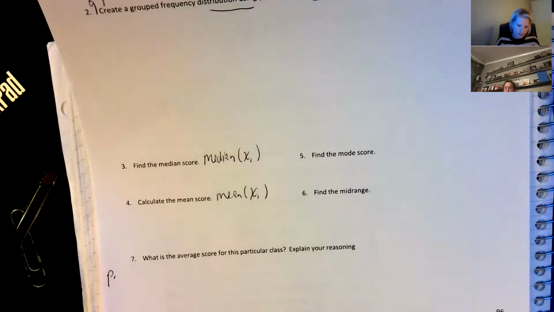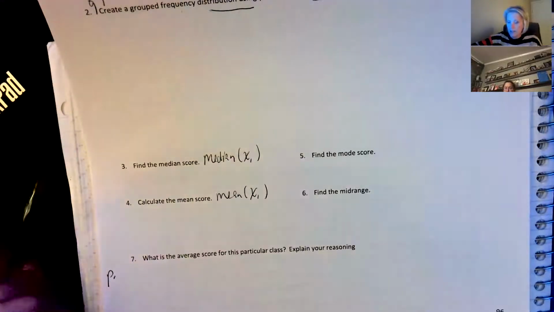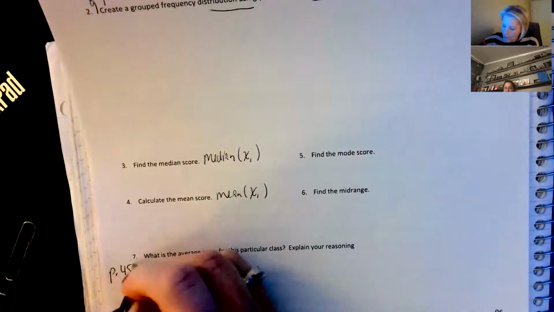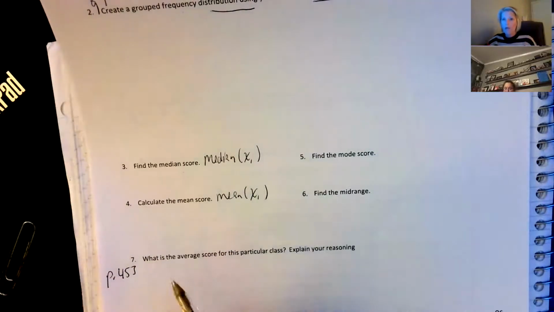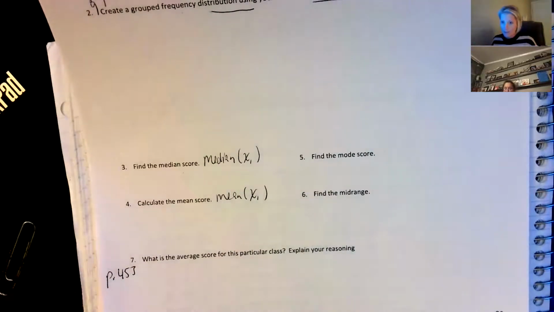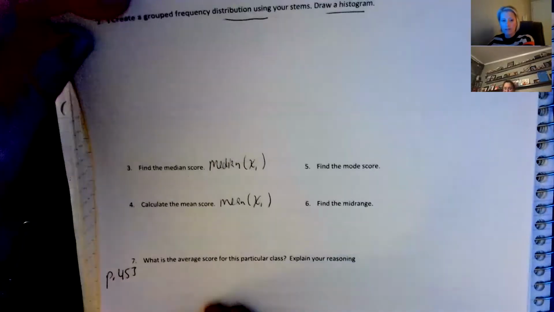I think it's maybe 453. Yeah, page 453. At the bottom in the lesson video, I went over how to decide what is your best measure of center. Depending on if your mean and your median are close to each other, you're going to choose one thing. And if your mean is greater than, or particularly less than, your median, then you're going to choose the other. I went through that in the lesson video, so you can send me questions if you're still stuck.